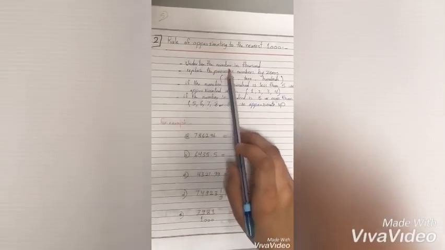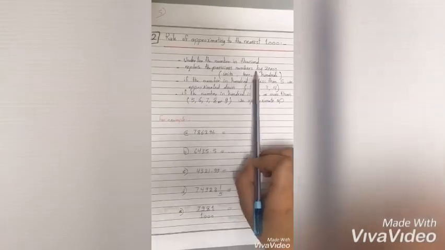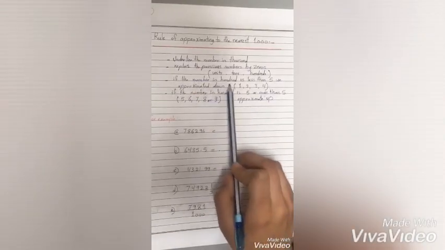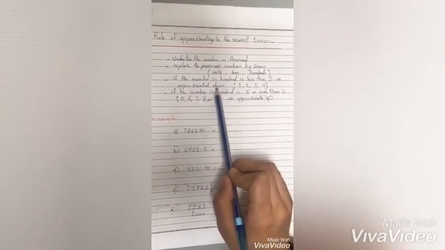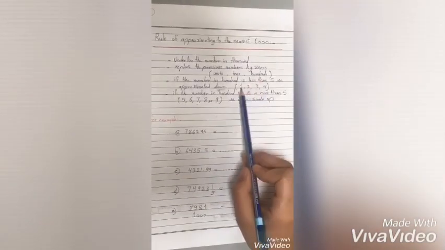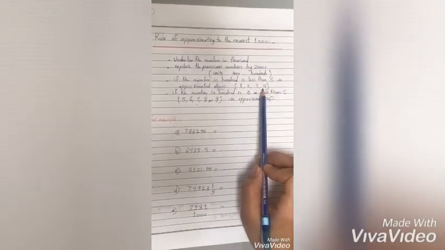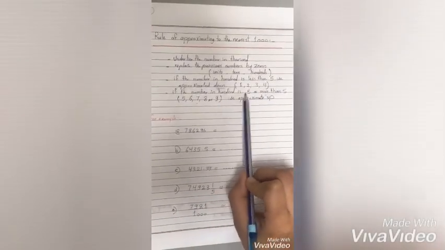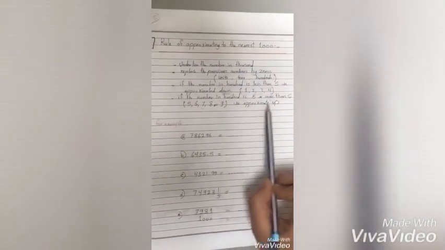Second, approximating to the nearest thousand. This is my rule of approximating to the nearest thousand. The first rule, underline the number in thousand. Replace the previous numbers by 0. Replace the units, tens, hundreds by 0. If the number in the 100 is less than 5, we approximate down. If the numbers are 1, 2, 3, 4 in 100, I will approximate it down. But if the number in 100 is 5 or more than 5, like 5, 6, 7, 8 or 9, we approximate up.